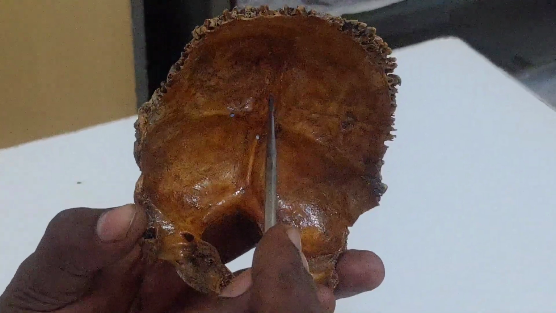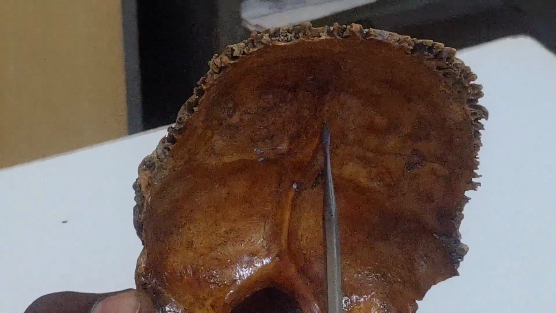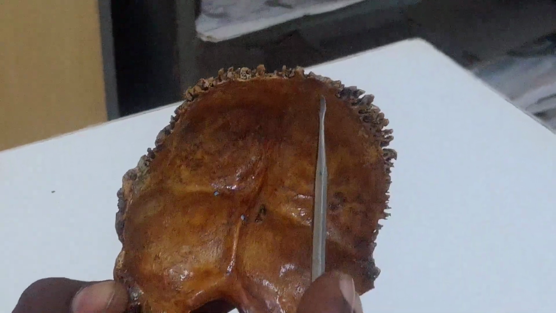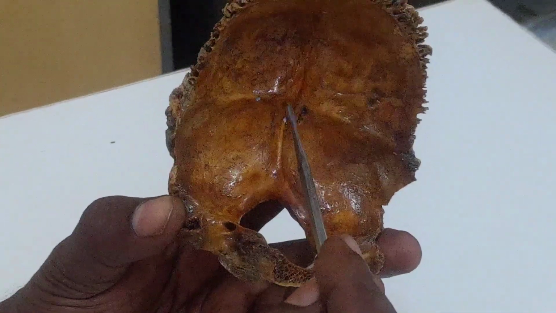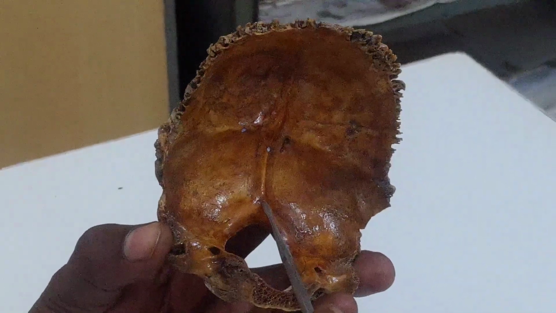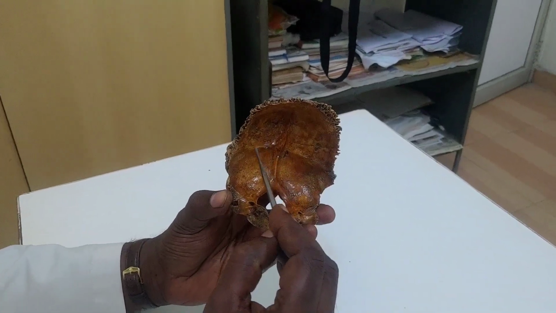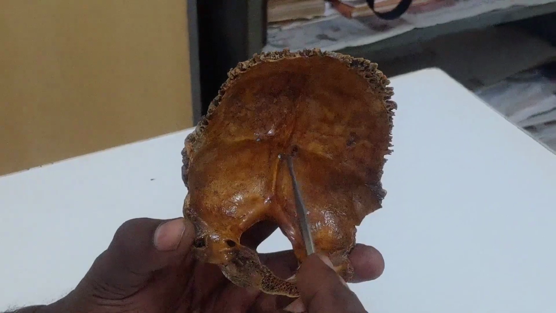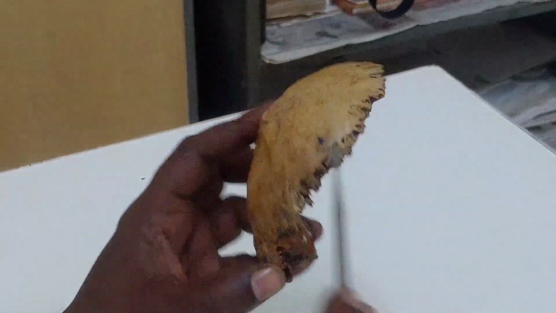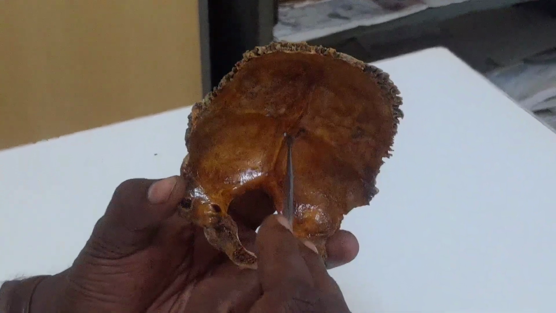You can notice a central crest. This is the superior sagittal sulcus, and here you can see a crest. This is called the occipital crest. You can see the horizontally running transverse sulcus, and a protuberance. This is called the internal occipital protuberance, noticed exactly opposite to the external occipital protuberance.